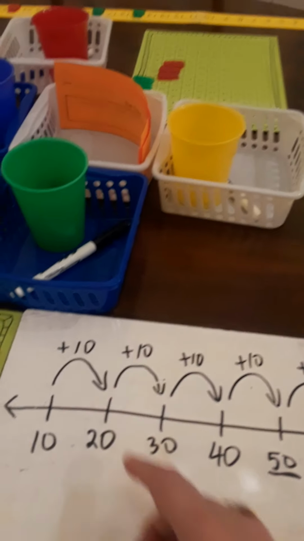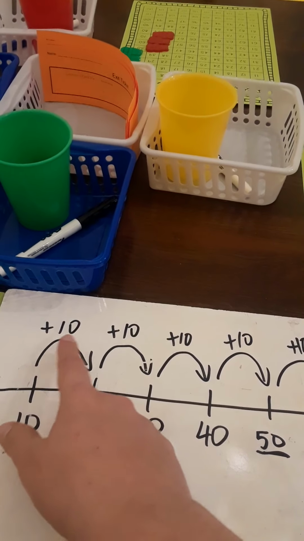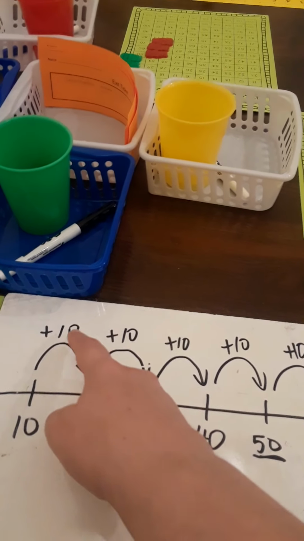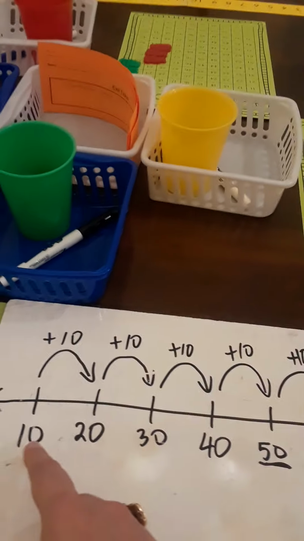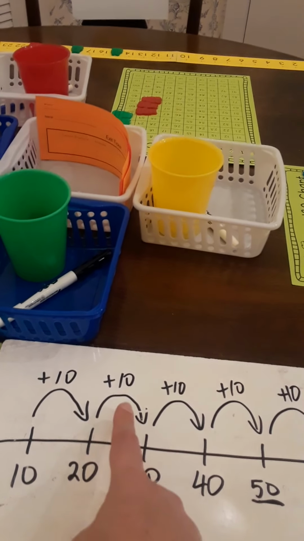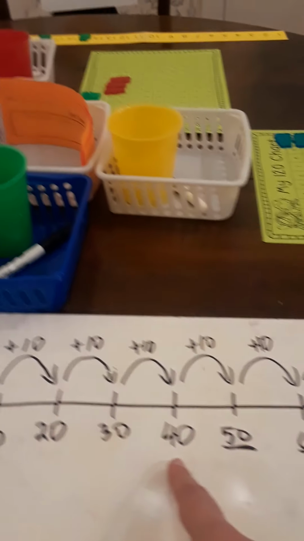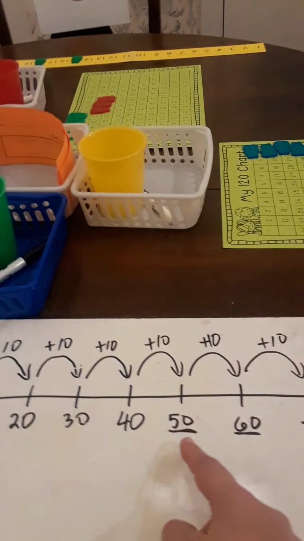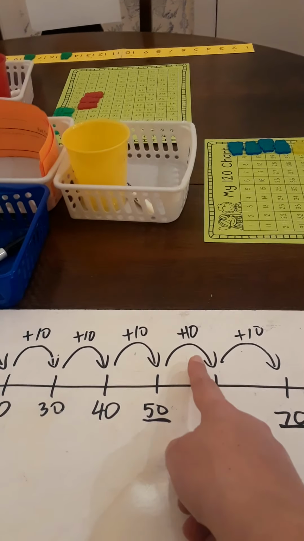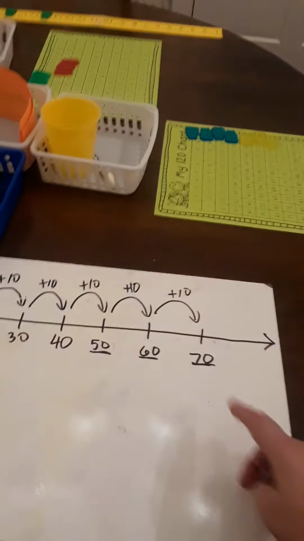On his number line, he showed how we're skip counting. He showed that we're skip counting and counting up by putting plus 10. So we have 10 plus 10 is 20. 20 plus 10 is 30. 30 plus 10, 40. 40 plus 10, 50. 50 plus 10, 60. 60 plus 10, 70.